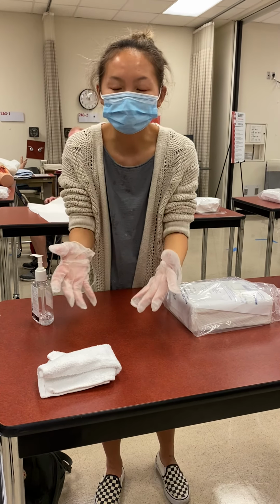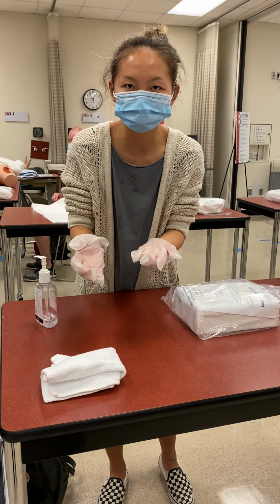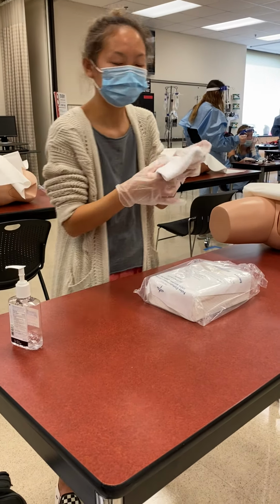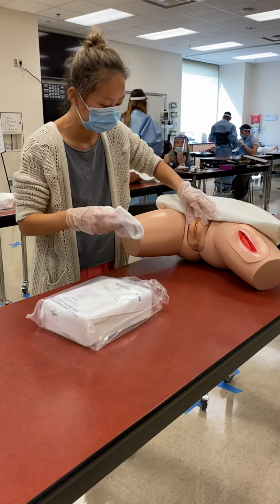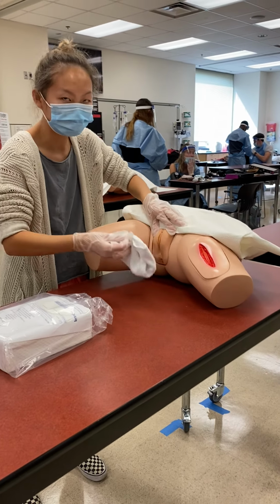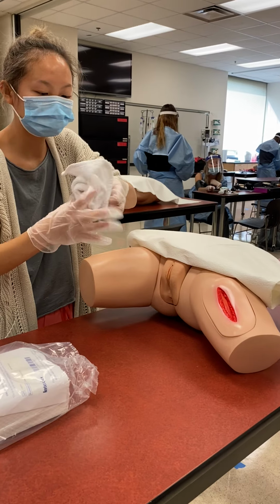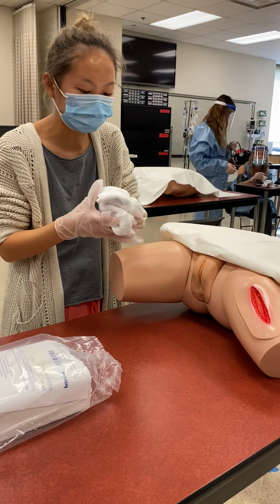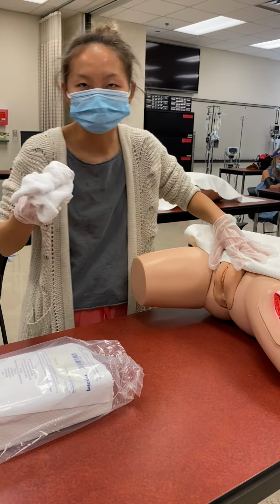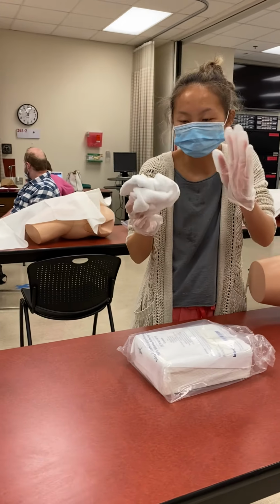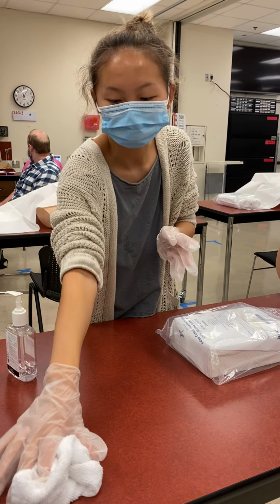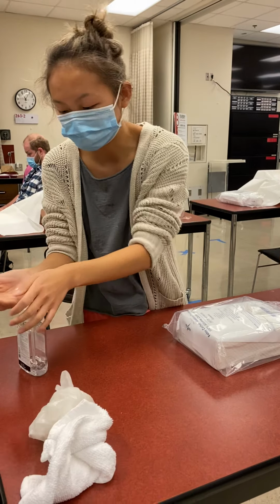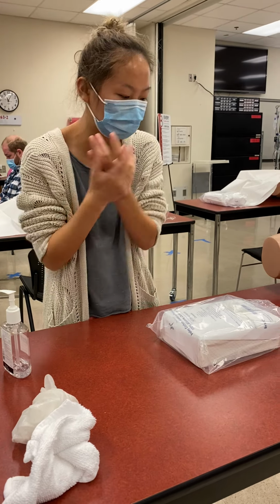And then I would get a water basin with lukewarm water, and then soap and a washcloth. And then we're going to go over and do our pericare. So I want to wipe on the outside, get a new clean side, wipe on the other side, and then our last side wiping in the middle. And I would discard this in the dirty linen bin and then throw these gloves away. So we're just going to put them in our dirty linen corner over here. And then I would do hand hygiene again and wash my hands.